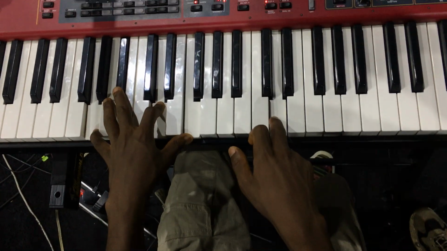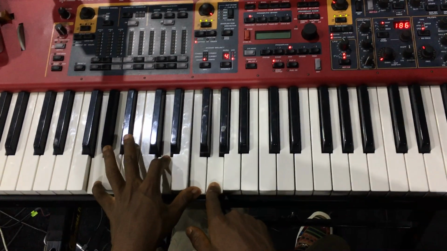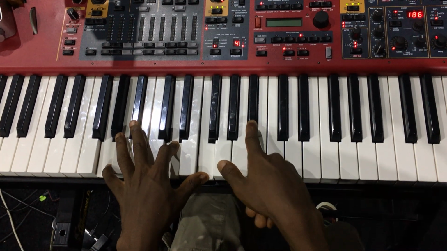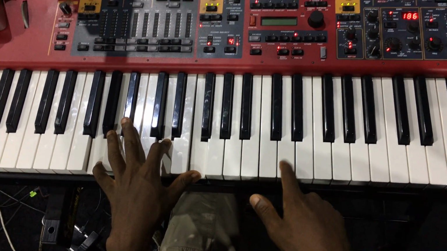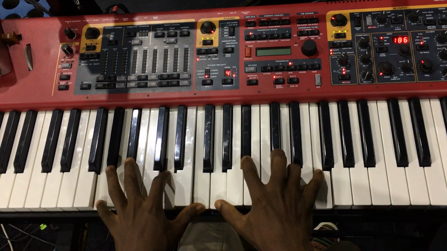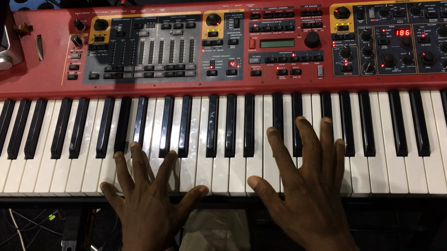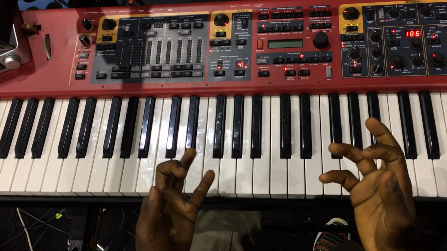G minor 7 is the 1 on G, flat 3, 5, and flat 7. But on F, we could do it as 2, 4, 6, and 1. Now, do you understand? I'll now explain how we can divide these chords and make them sound interesting.